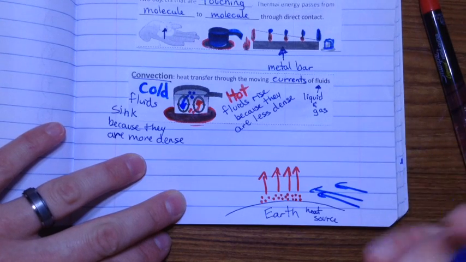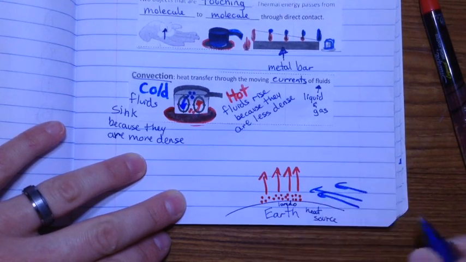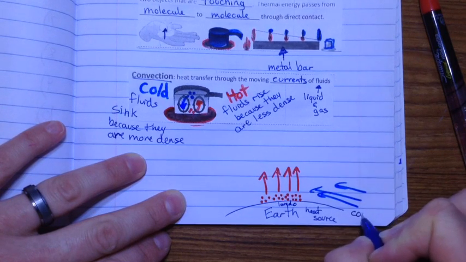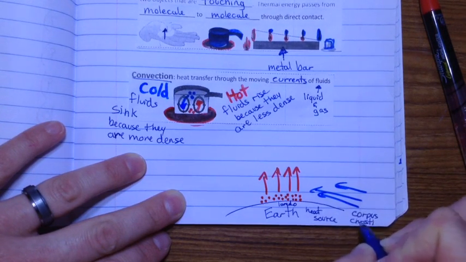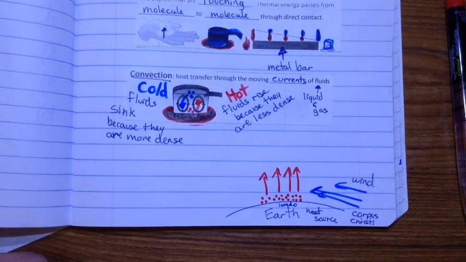So, for example, let's say this is Laredo, and it sucks in cool air from Corpus Christi. Like today was cold in the morning. So wind is what is generated. Wind is just air currents, cold air currents being sucked in because hot air is rising someplace else.